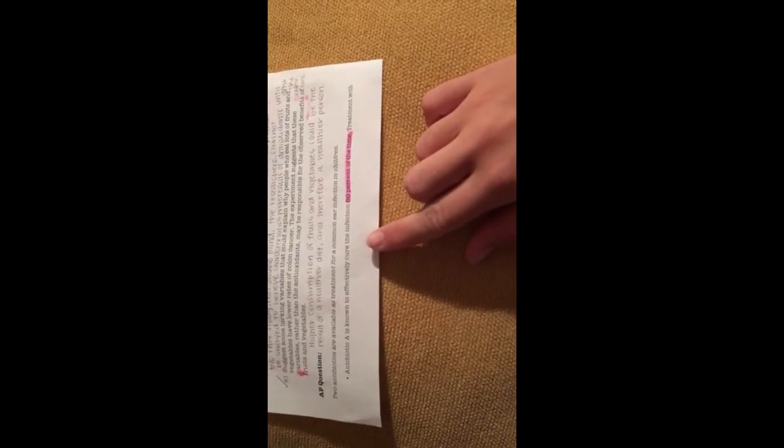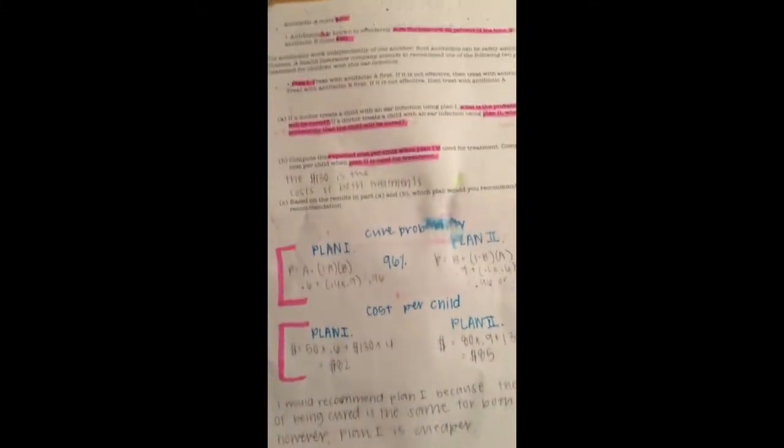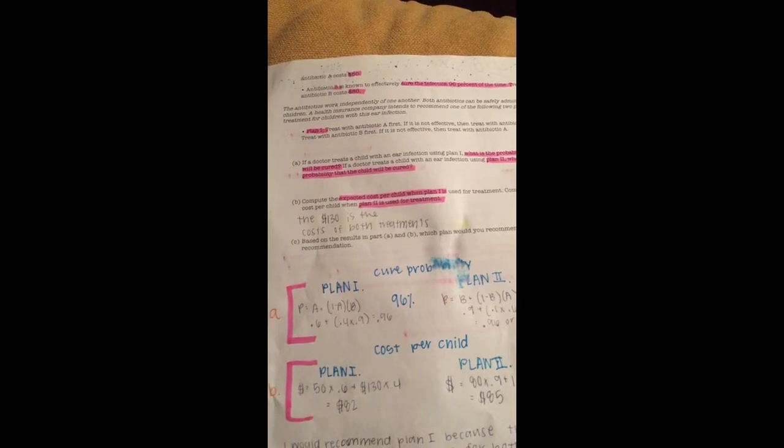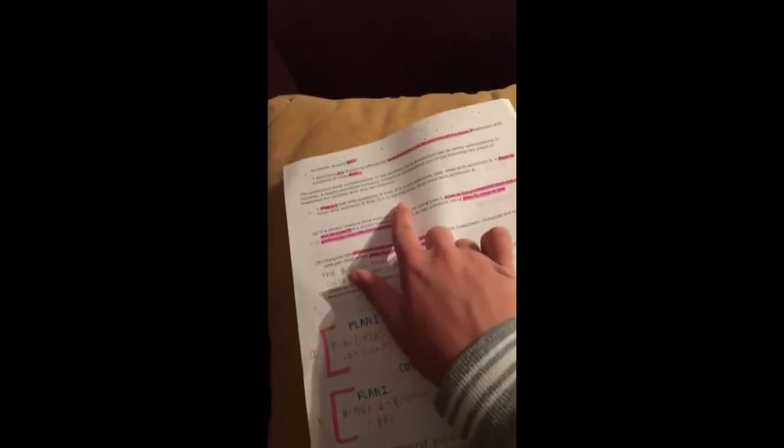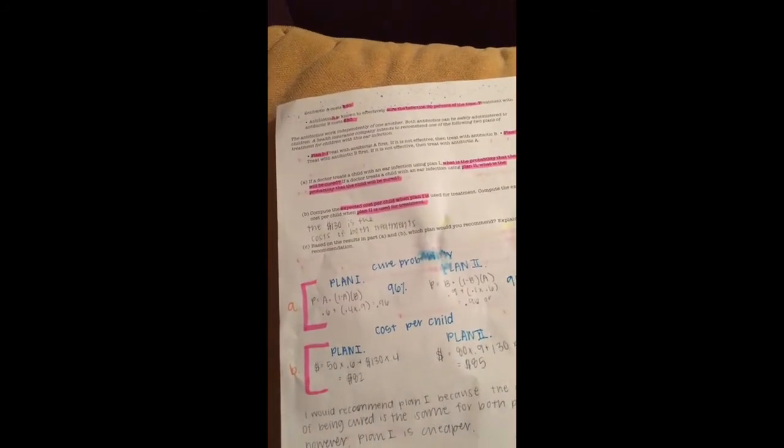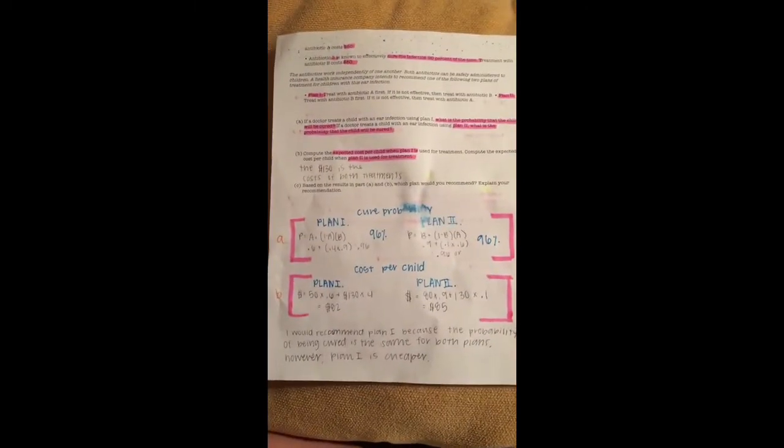And lastly, the AP question. So here it says for the antibiotics that were being chosen for the ear infections, antibiotic A is known to effectively cure the infection 60% of the time, where it costs $50, and antibiotic B is known to cure 90% of the time for ear infections and costs $80. And so it presents two plans, and plan 1 is the use of antibiotic A first, and then if it's not effective, using B, and then plan 2 is vice versa. So B goes first, and if it doesn't work, it's antibiotic A.